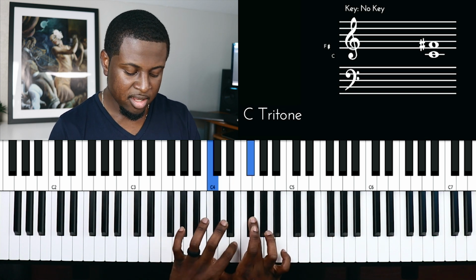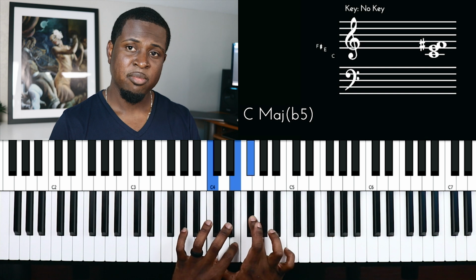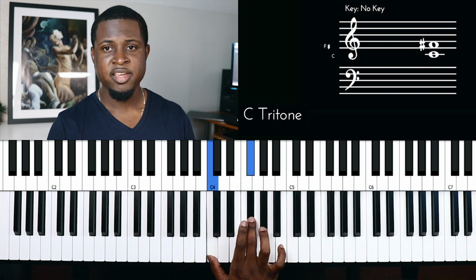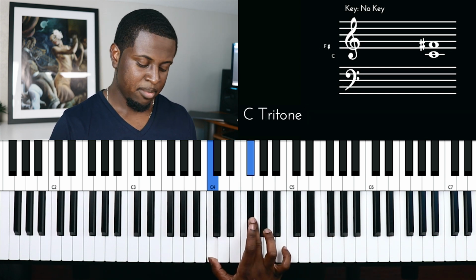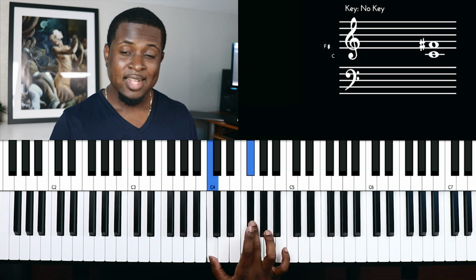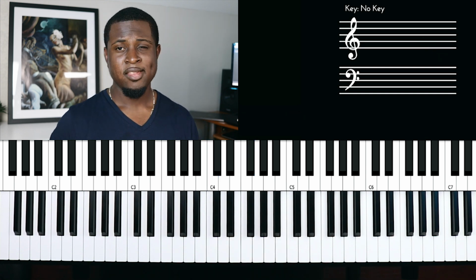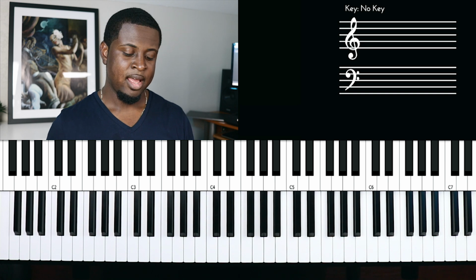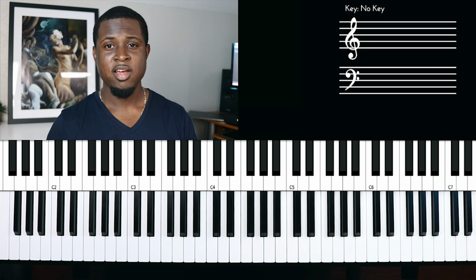From D to E is a 2nd whole step, and from E to F sharp is the 3rd whole step. So that tells us that in our diminished chord, the 1st degree and the 3rd degree of that chord are a tritone apart. So we need to remember it for dominant chords, which is the 3rd and the 7th, and then for diminished chords, which is the 1st and 3rd.